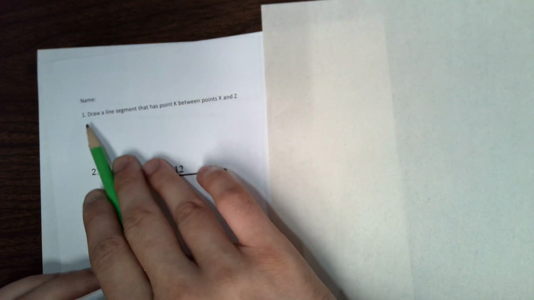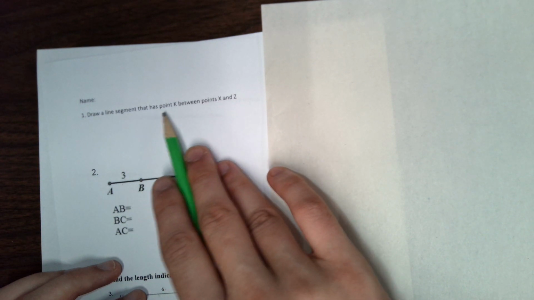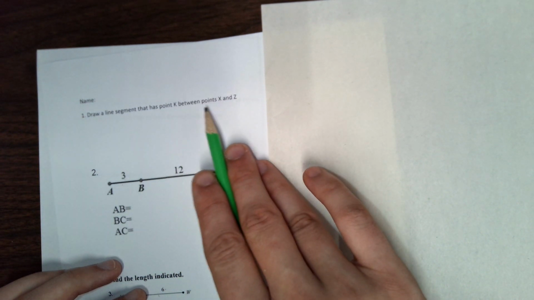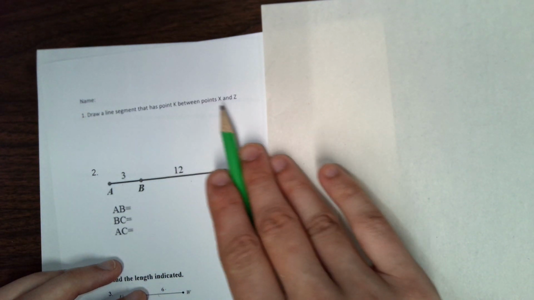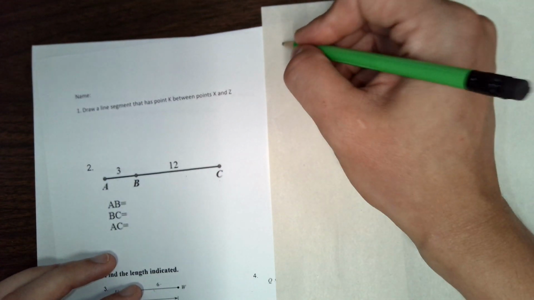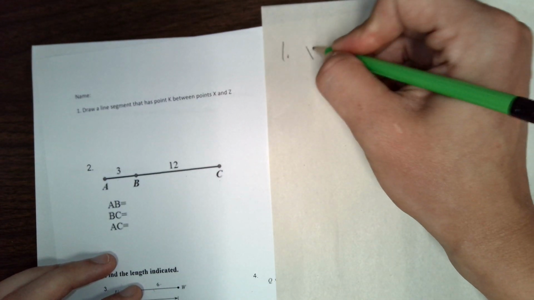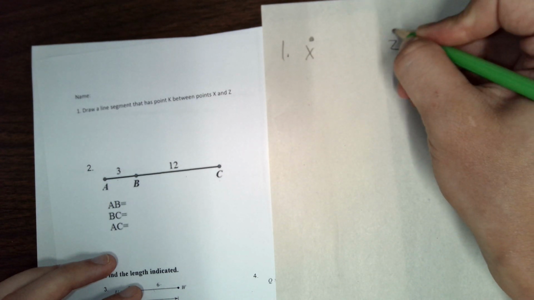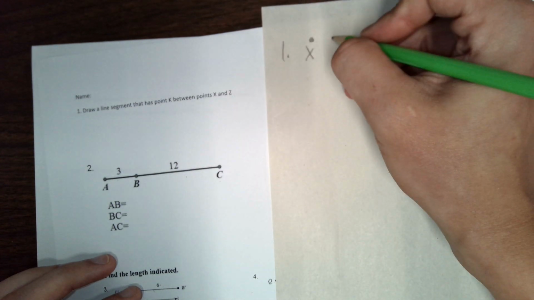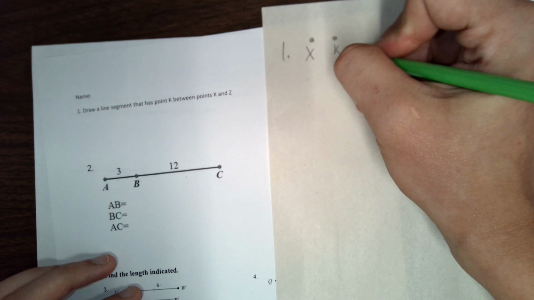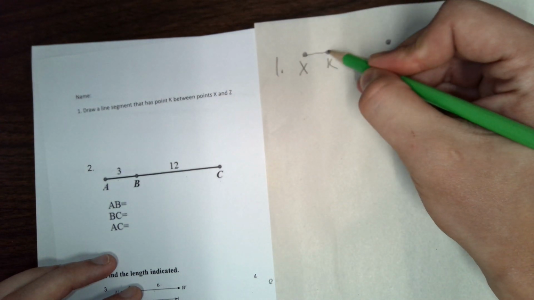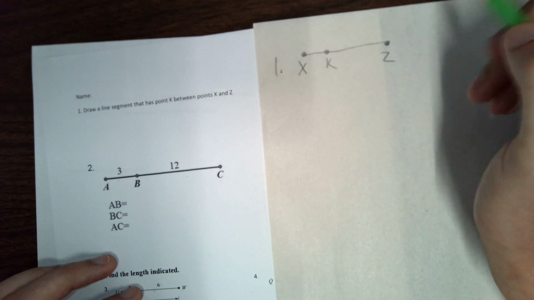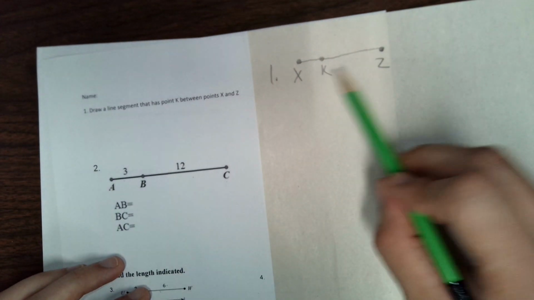Number one asks to draw a line segment that has point K between points X and Z. So X and Z are going to be on the ends. They're going to be my endpoints. And point K is going to be somewhere in between the two of them. And then we're going to connect the dots here. And K could be anywhere in between.